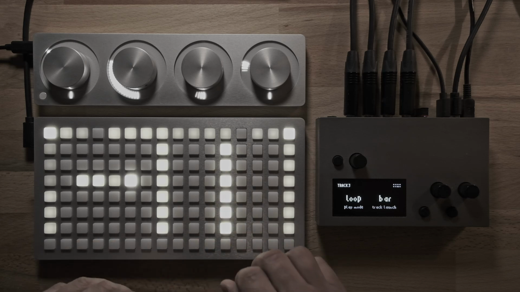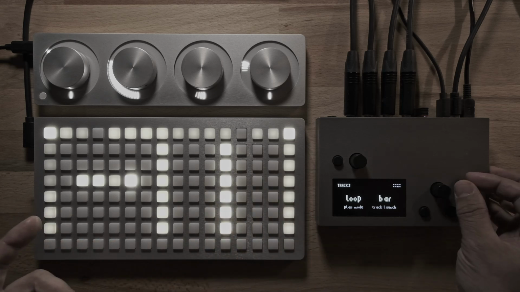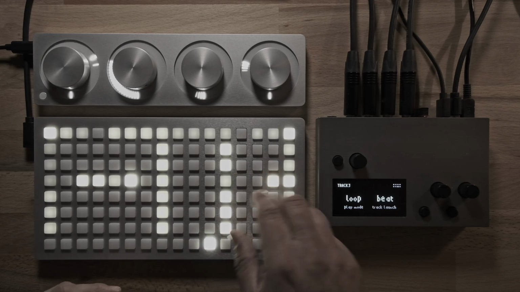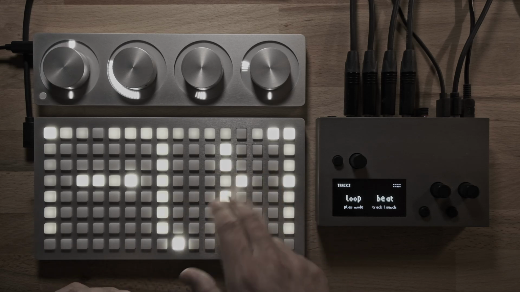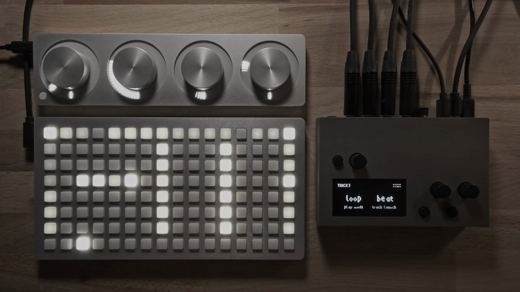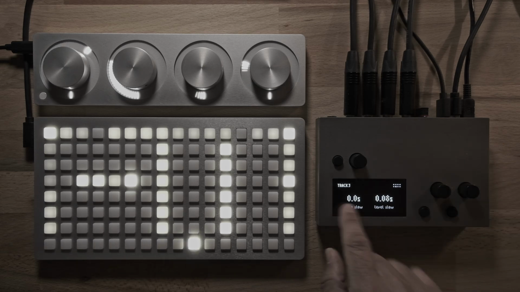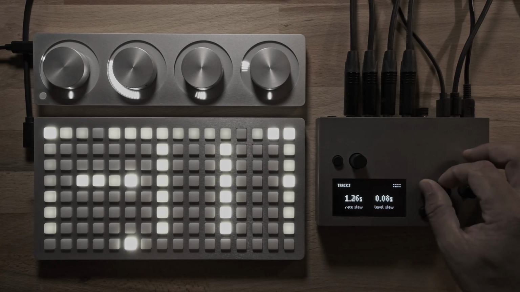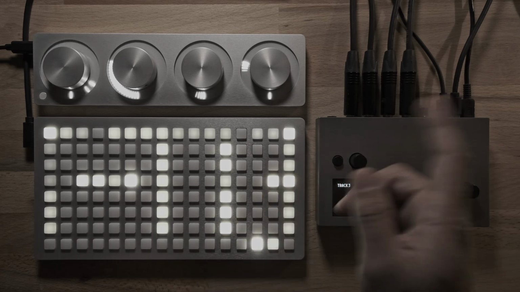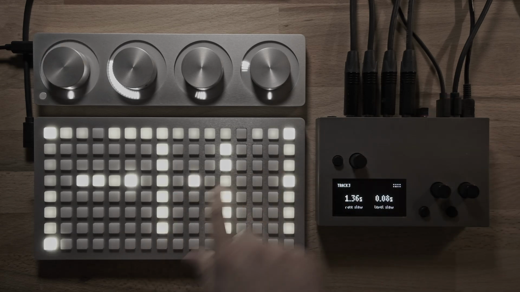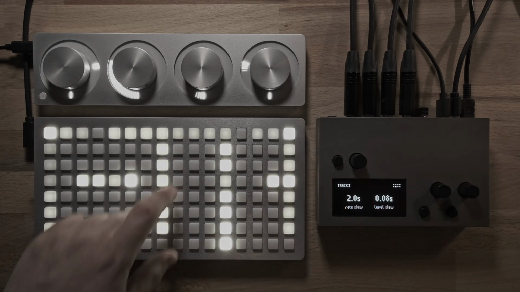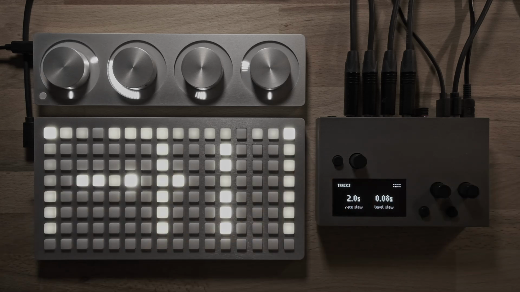What else you can do is you can change the track speed. You can hear nicely how rate slew has an effect. If it's set to 0, you have immediate jumps. You can do like a drastic tape stop effect and stop it.